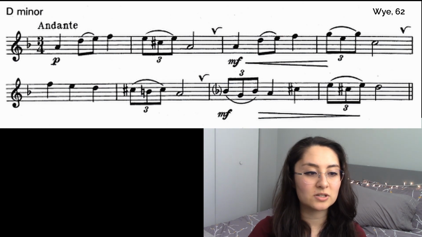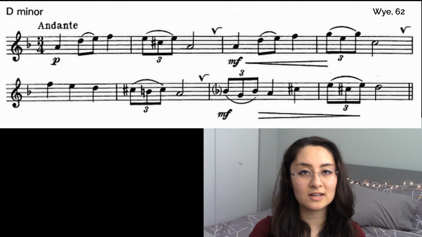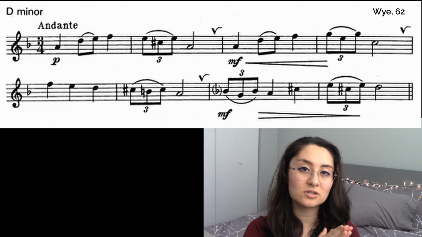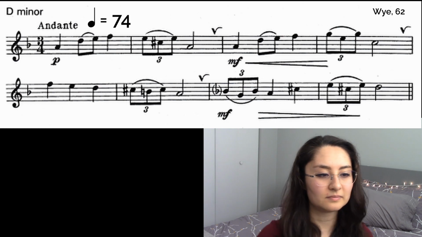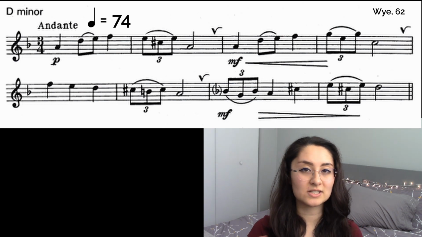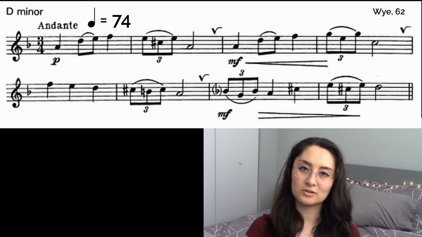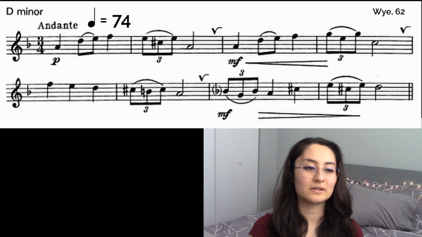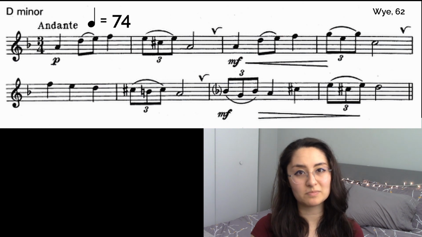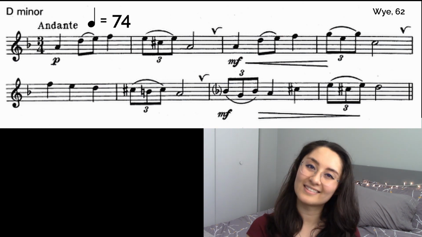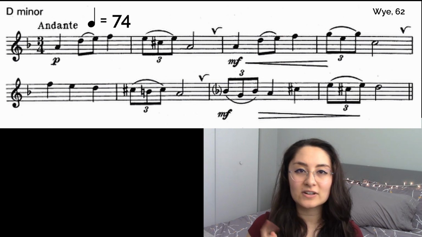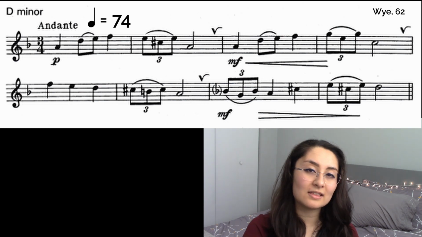So I'm going to clap just the triplets, and then as I mentioned earlier, I'm going to alternate between eighth notes, just 2 eighth notes, and then the 3 eighth note triplets. So this is going to be just the triplets counting, and I'm going to say it. 1, 2, triplet, triplet, triplet, triplet. Very good.